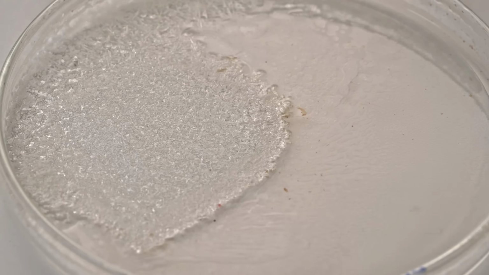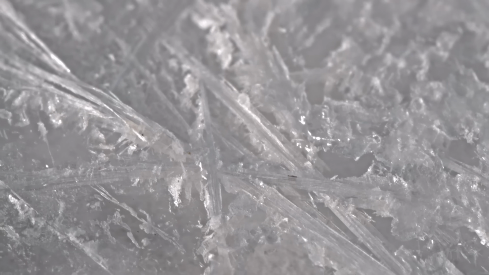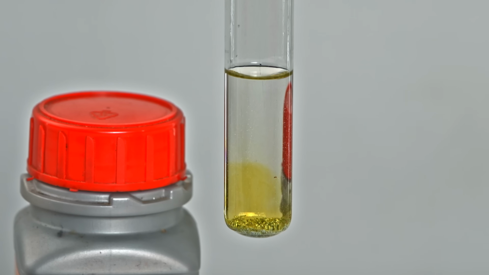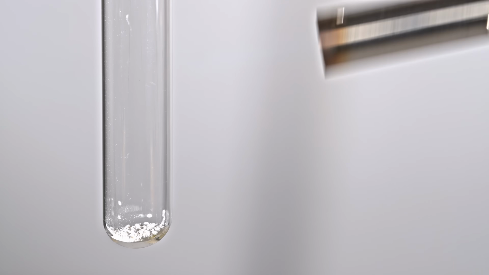The structure becomes especially clear when viewed in ultra-macro footage. If I dissolve diiodoacetylene in acetone and add a bit of zinc powder to the solution, iodine will be released. When heated, this compound decomposes quite spectacularly into iodine and carbon.